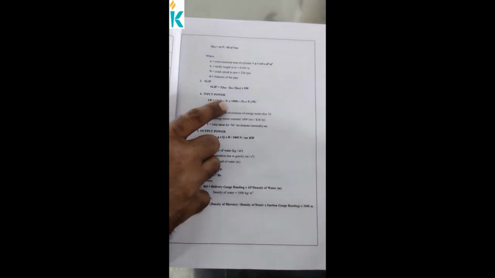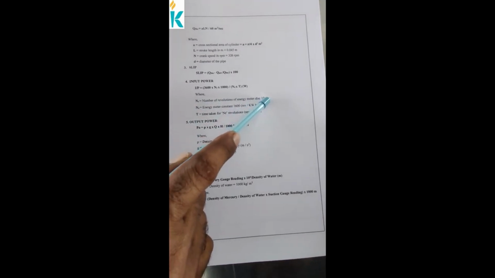Okay. So next one, input power. This input power is calculated by the energy meter. So input power is equal to 3600 into NR into 1000 divided by NC into T. This is denoted in watts. Where NR is equal to the number of revolutions of the energy meter disk. I already mentioned that this energy meter is an old one. The old meter has 10 revolutions of the disk.